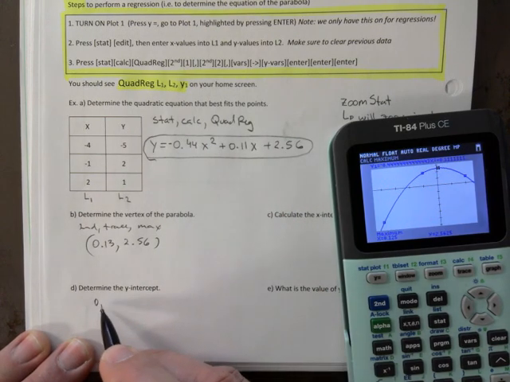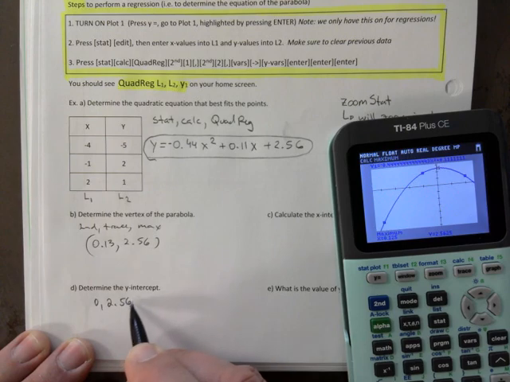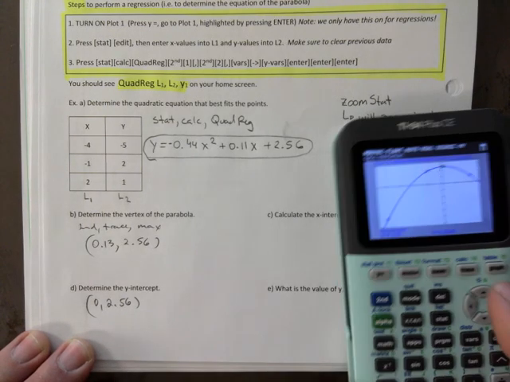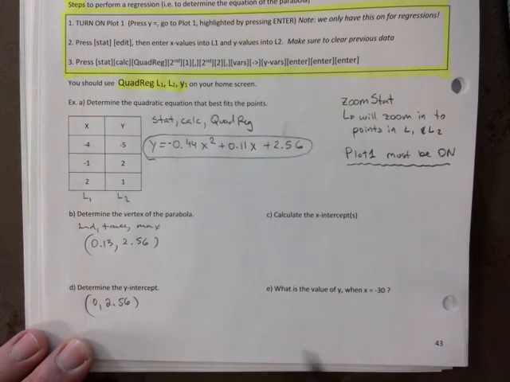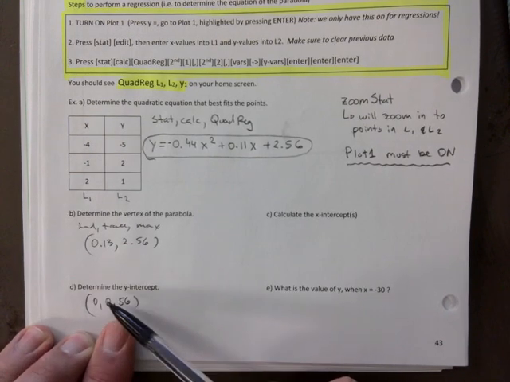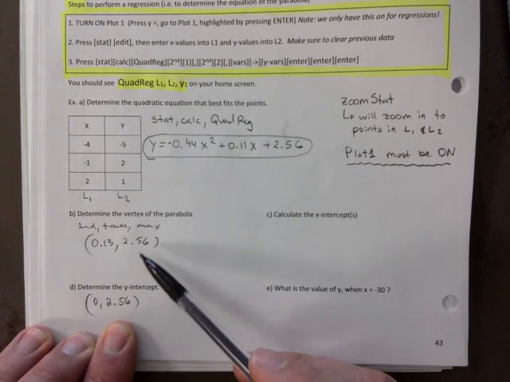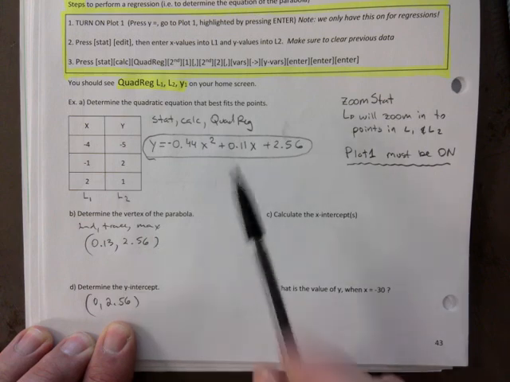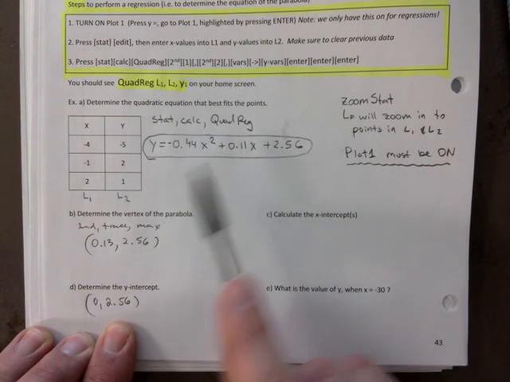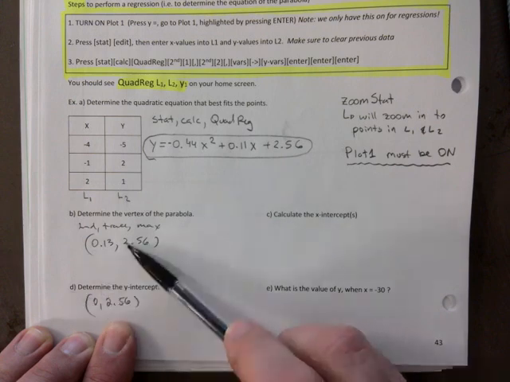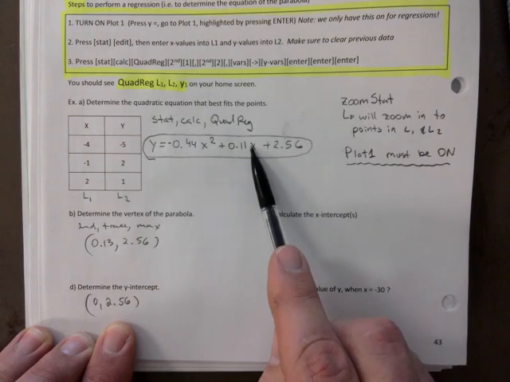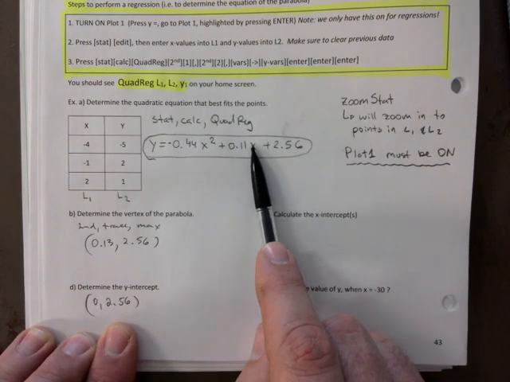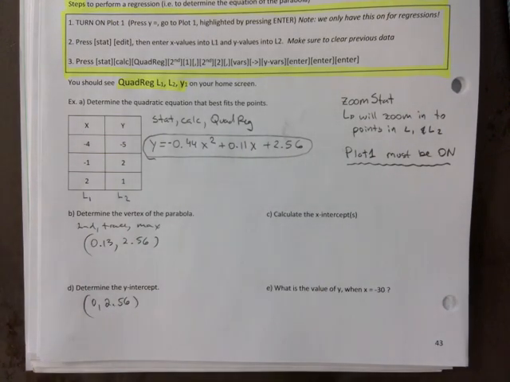So let's just write it down like this. Hey, it seems like they're the same. Do you see that? Remember when b is 0, the y-intercept and the vertex are basically the same? It's very close to 0. That's why it seems like it. So if we use more decimals, we'd probably be more accurate. Okay.